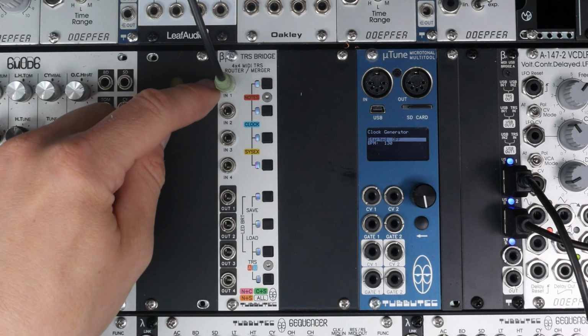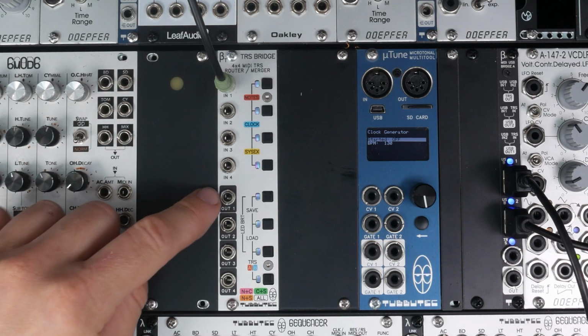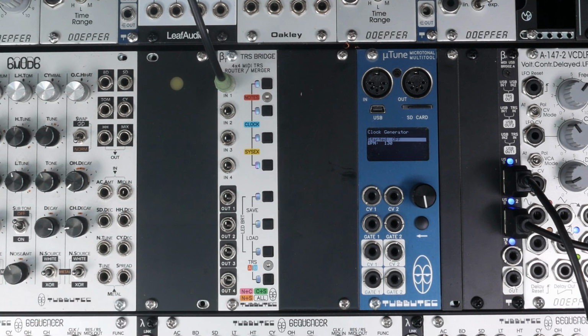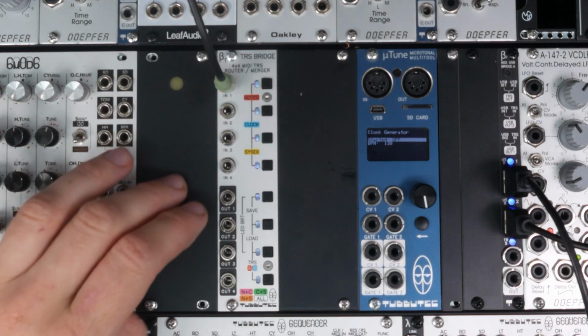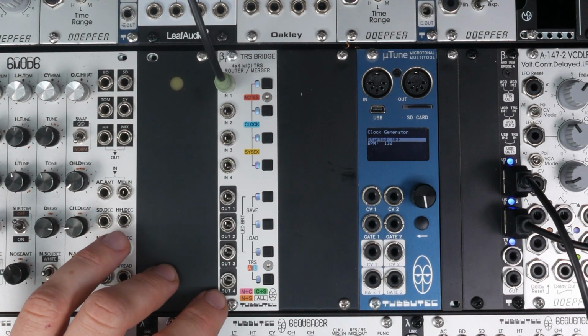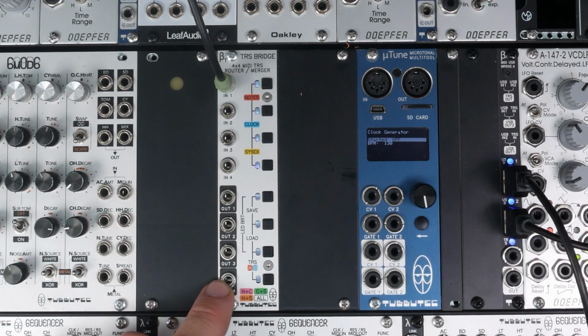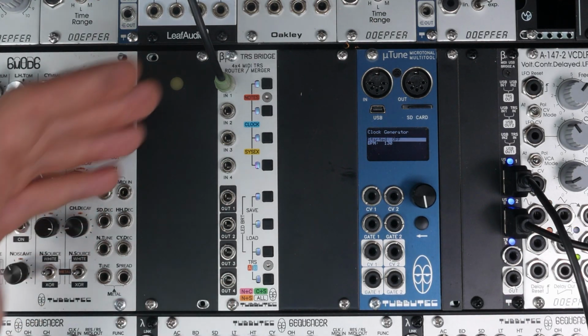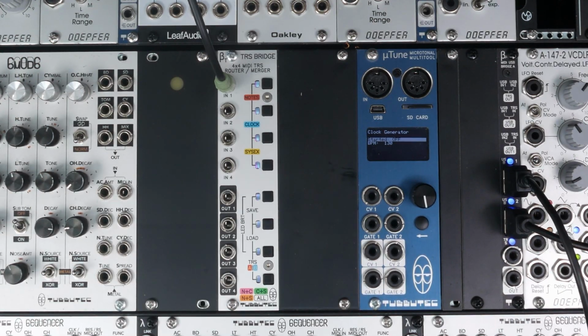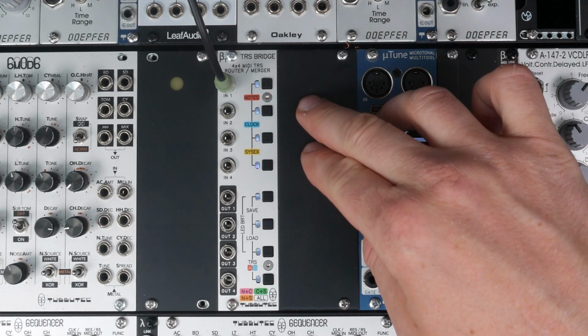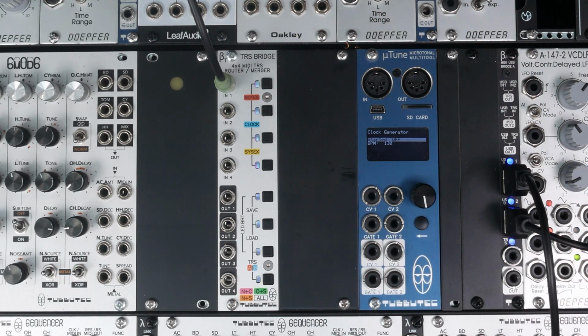You have 4 MIDI TRS inputs and 4 outputs, and you can connect an input to one or multiple outputs, or you can have an output and it can receive MIDI from one or multiple inputs. Each input and output have an LED and a button.